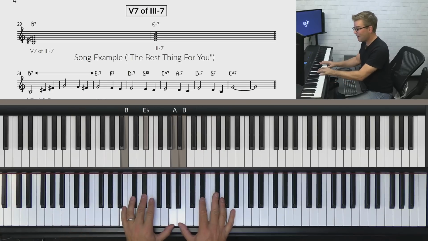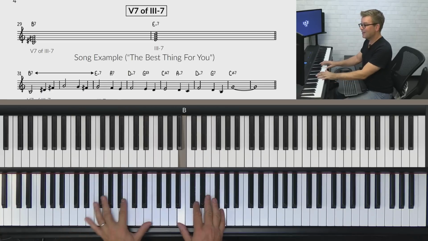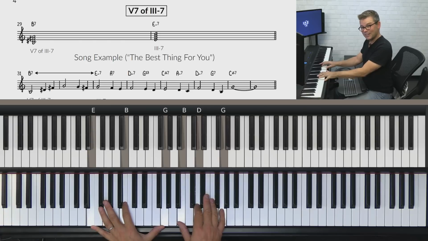Right away we have a 5 of 3 in the key of C major.